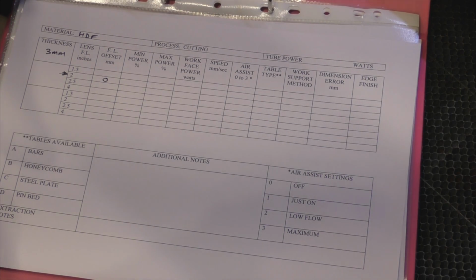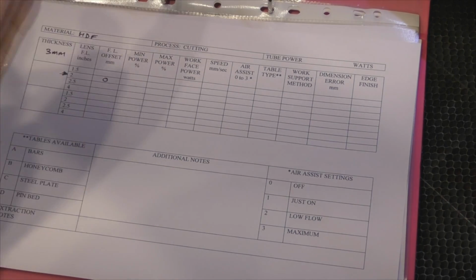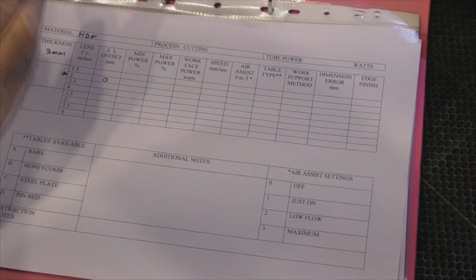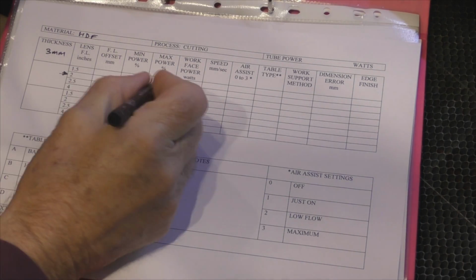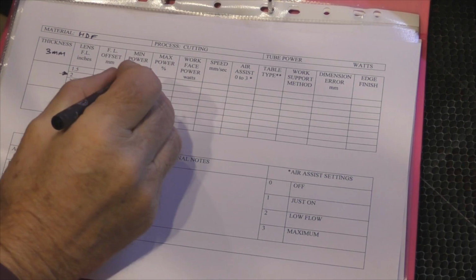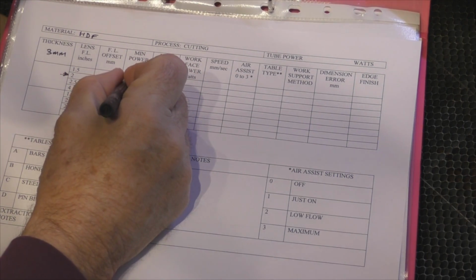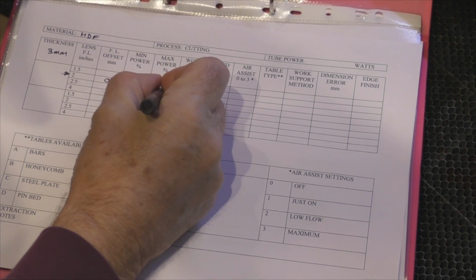Minimum power, well, when you're cutting, there are exceptions, but in general, minimum power and maximum power are always set the same. The reason why you'd use minimum power for cutting is a specialised subject which I will tackle at a later date. So at the moment we had 67% and 67%.